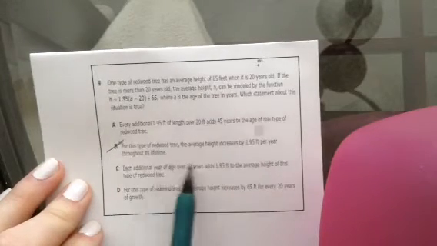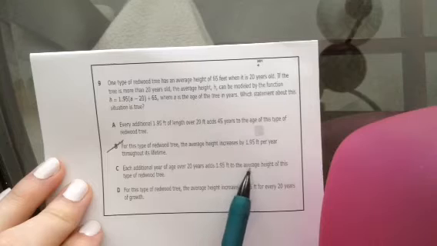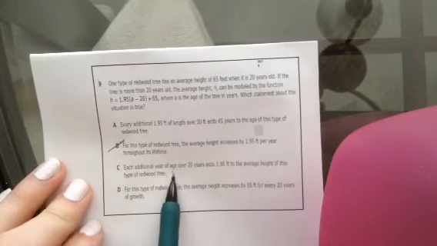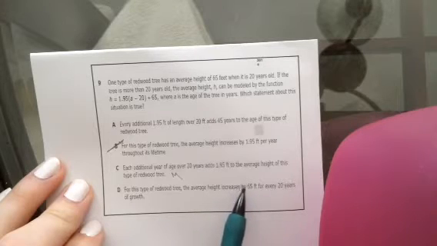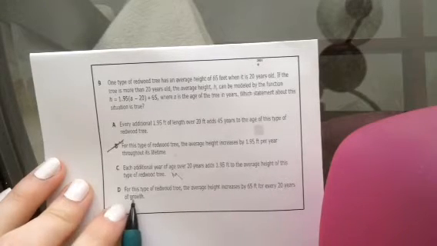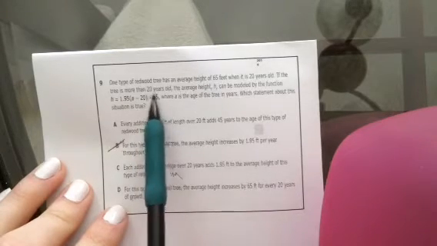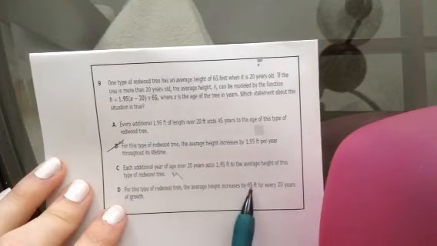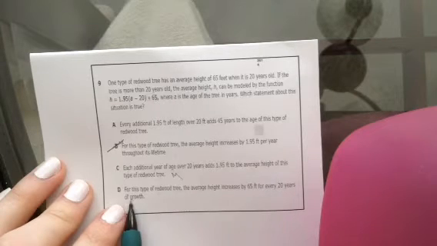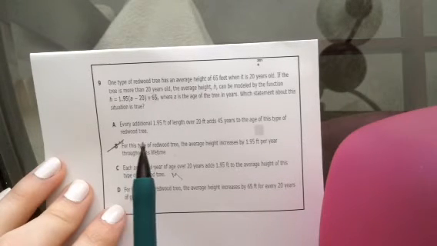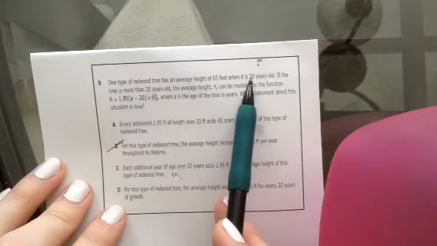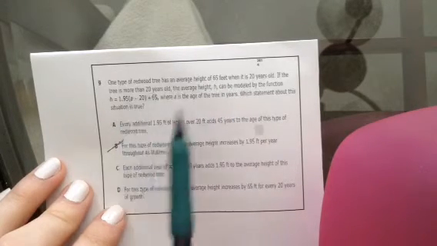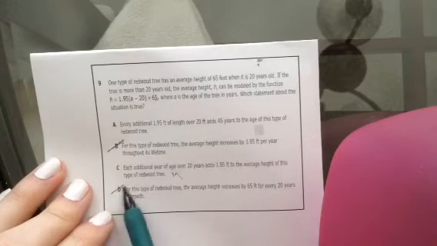Each additional year of age over 20 adds 1.95 feet to the average height of the type of redwood tree. Maybe. For this type of redwood tree, the average height increases by 65 feet for every 20 years of growth. That would not be 65 feet for every 20 years of growth. It's 65 feet when it's 20 years, and then each additional year adds 1.95. So that doesn't really make sense.